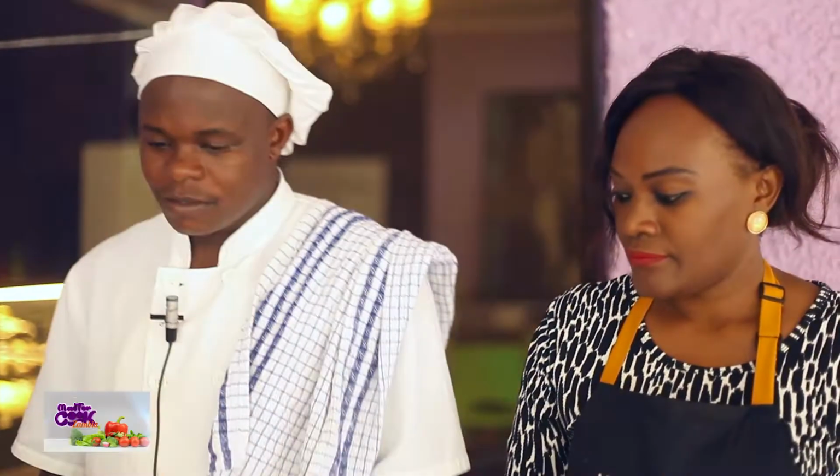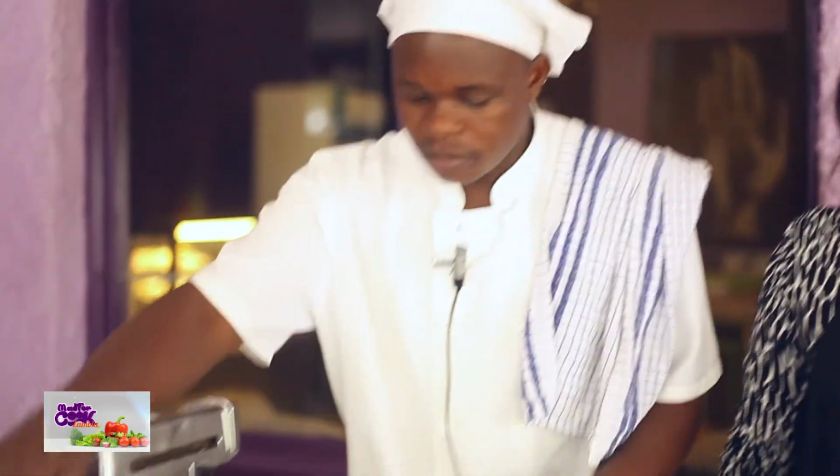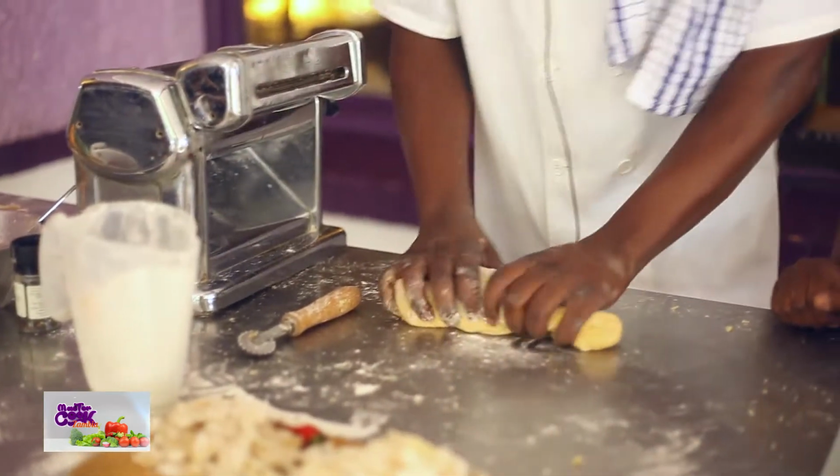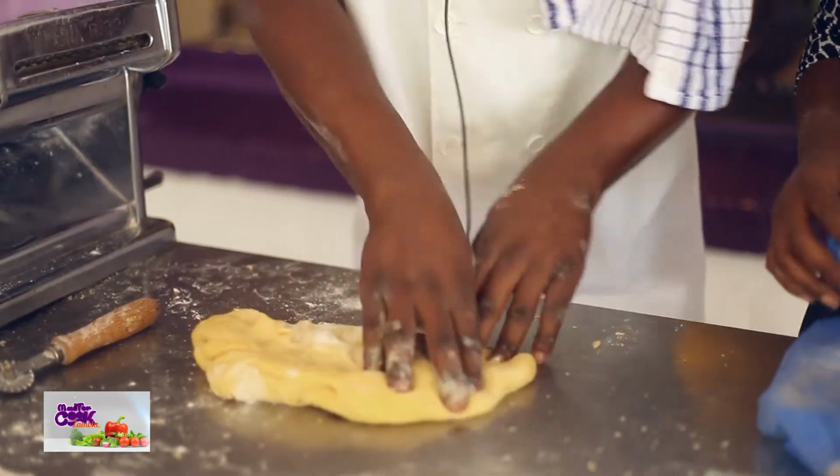After 10 minutes, you take the dough out. Then from there, we need to put flour on it so that it doesn't stick to each other. So we need to roll the dough with the hands.